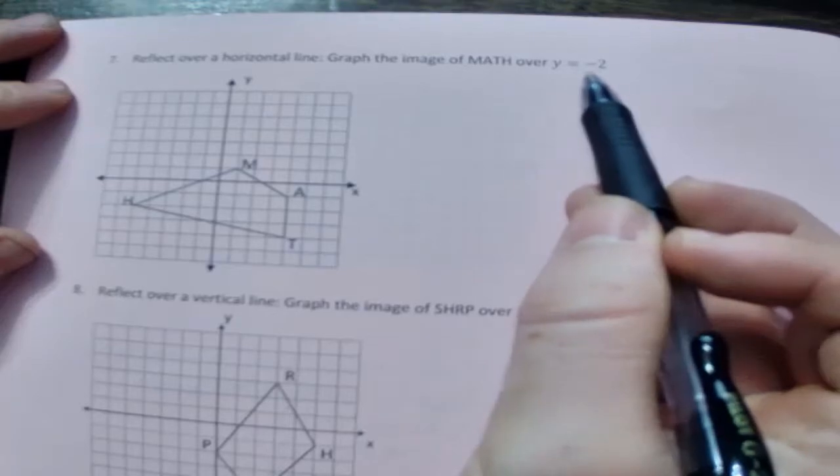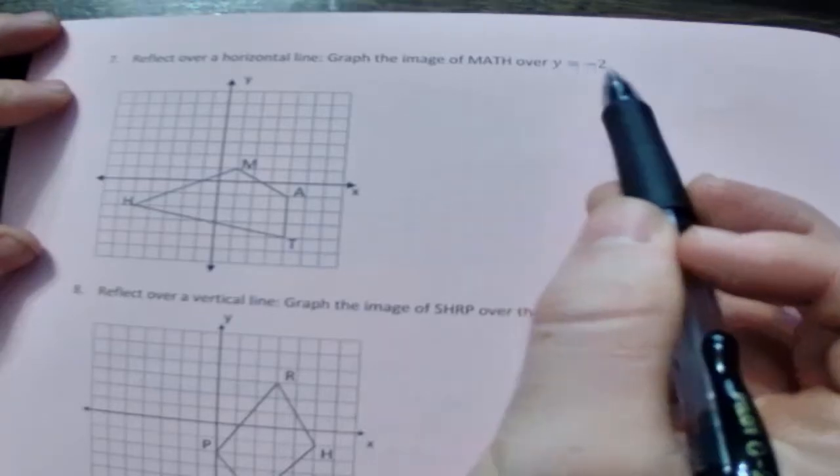So number 7 on page 4 says reflect over a horizontal line. Graph the image of math over y equals -2. So when you do this, what you have to do is first draw the line that they say. So they said y equals -2. So that means I go down 2, and the line that they're talking about is right here. So you're creating the line.